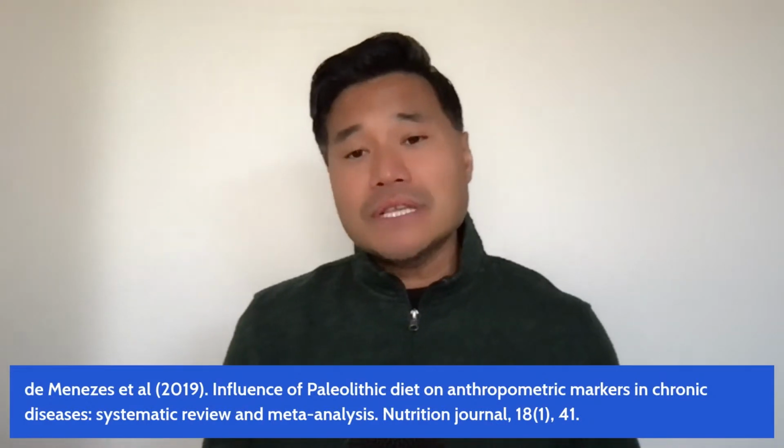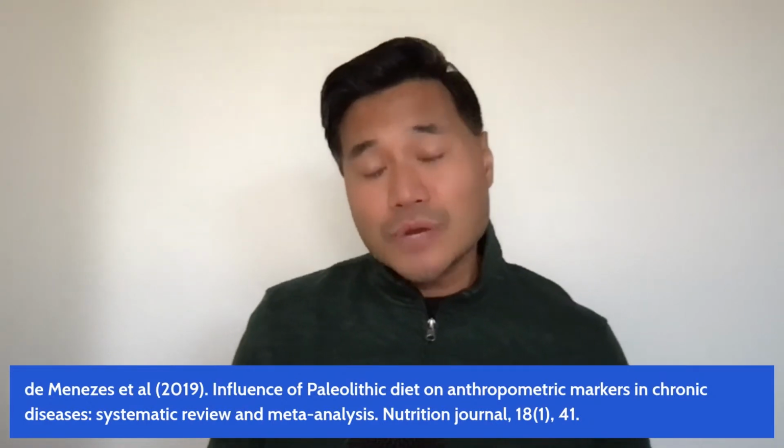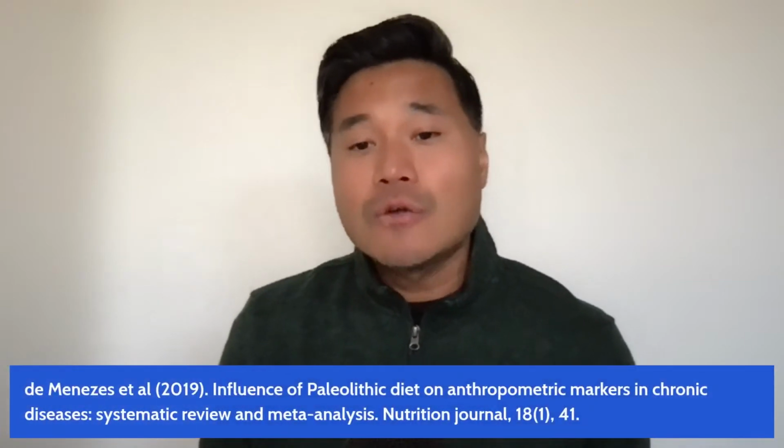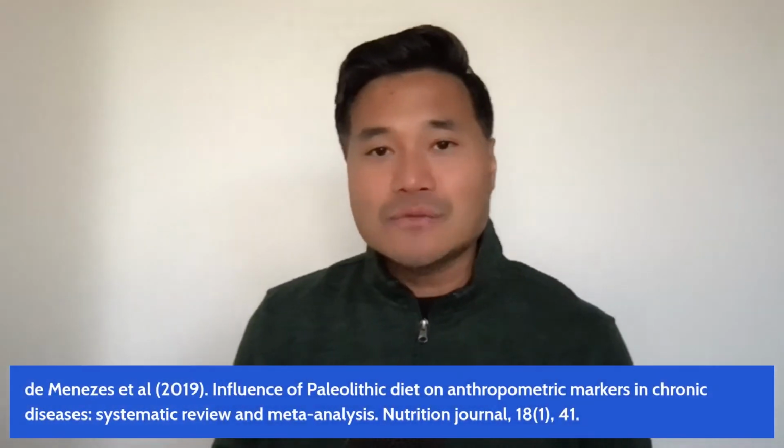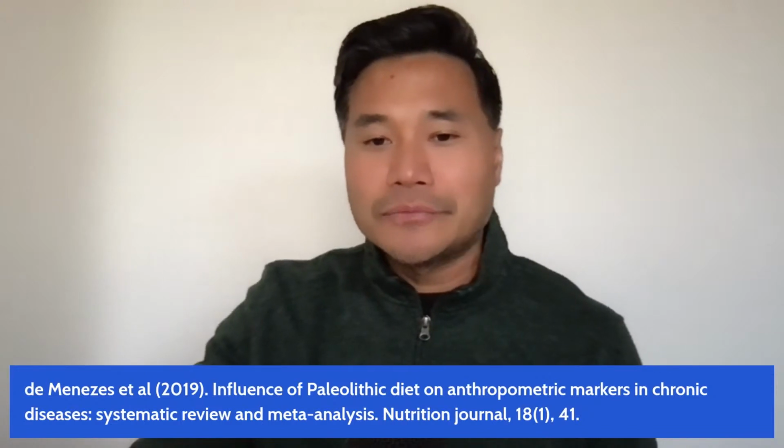Most of the studies were conducted between 3 to 24 months, so this can be a diet that can be done in a more long-term approach. And if you want to read a little bit more about that, it is called The Influence of Paleolithic Diet on Anthropometric Markers in Chronic Diseases. This was a systematic review and meta-analysis done in the Nutrition Journal.